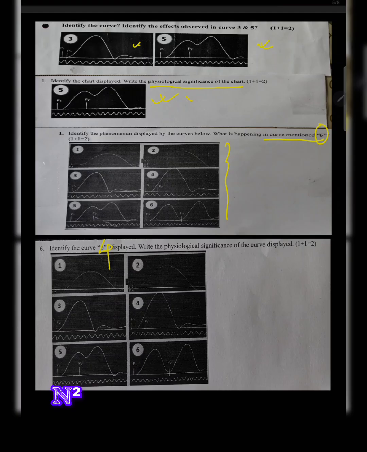Anyways, in the previous curves we saw that if we give a simple muscle twitch, a single stimulus, that will lead to formation of a single curve called a simple muscle curve. This is the point of stimulation P1. Now it has a point of stimulation, and it has a latent period.